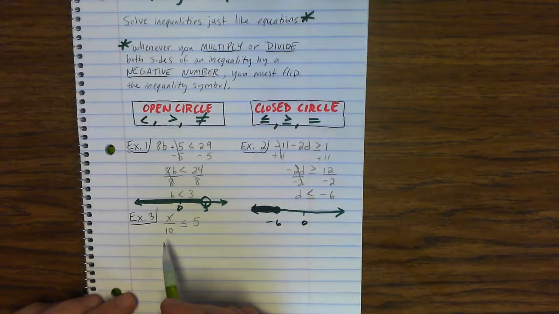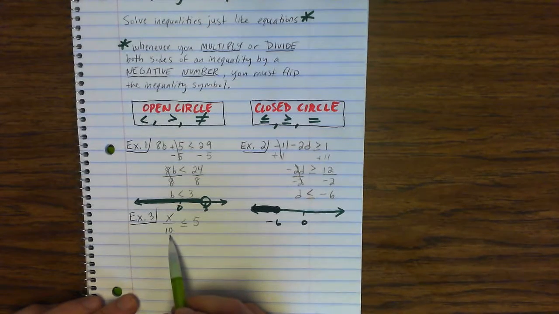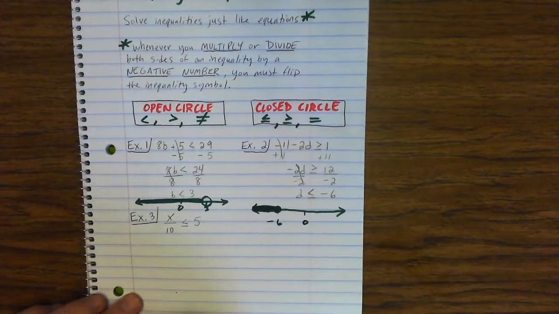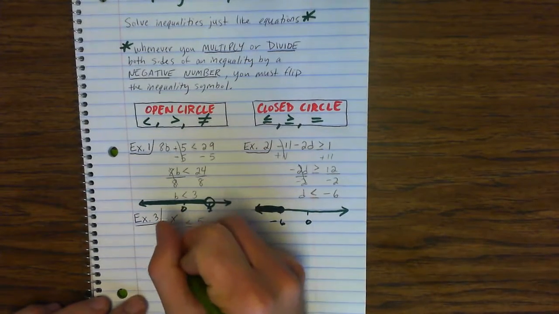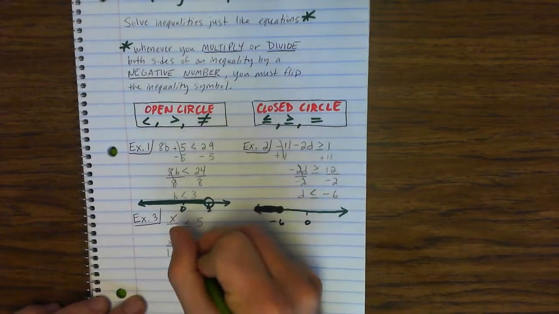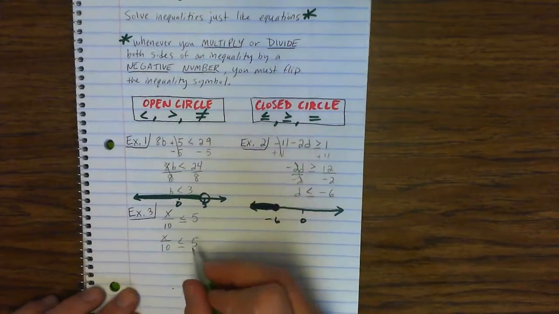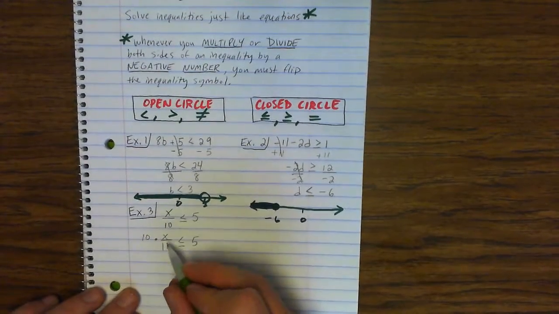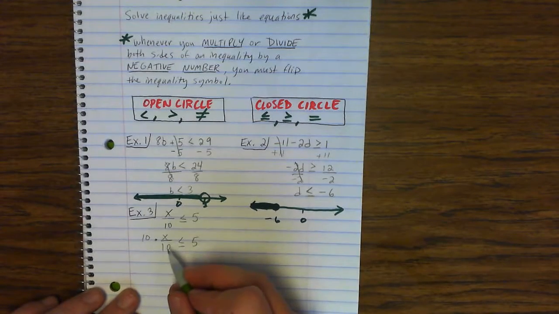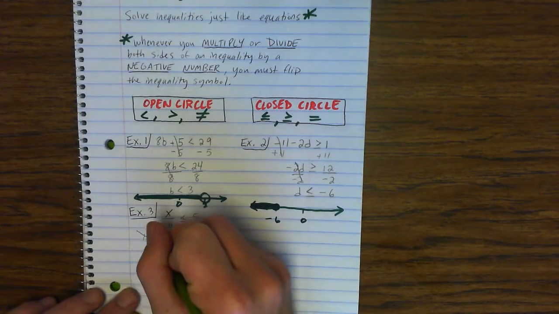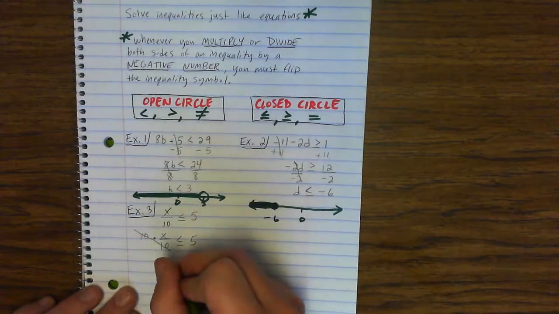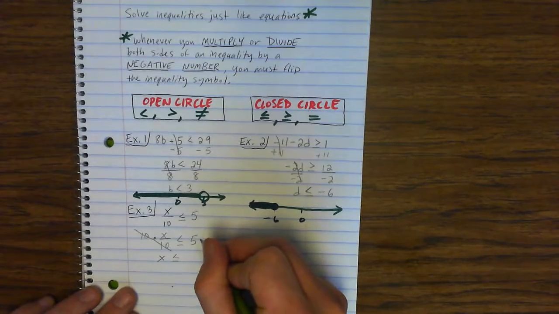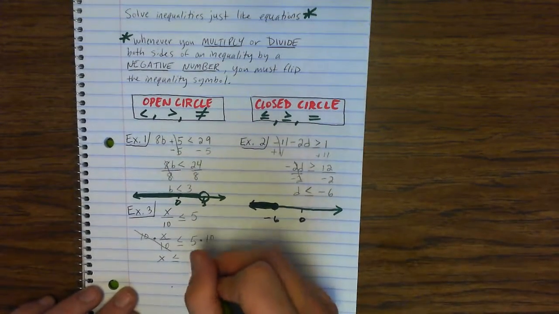Okay, the last example, we have x being divided by 10, or x over 10, is less than or equal to 5. I'm going to copy it down underneath. x over 10, less than or equal to 5. My first step is to multiply each side by 10, because the x is being divided by 10 here. The opposite of divided by 10 is multiplied by 10. So when I multiply that side by 10, I get x by itself. It is less than or equal to, I must also multiply the other side by 10. 5 times 10 is 50.